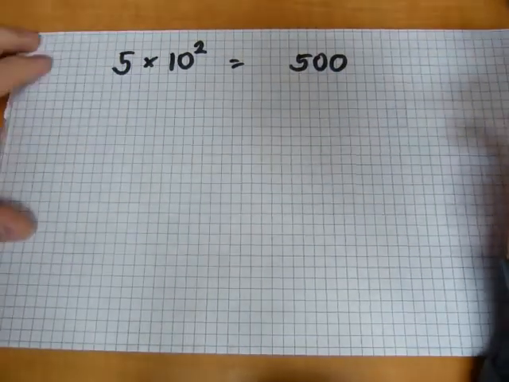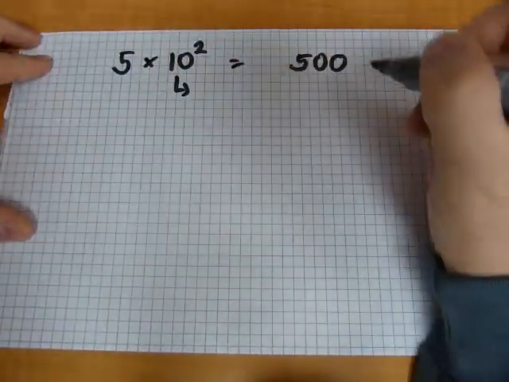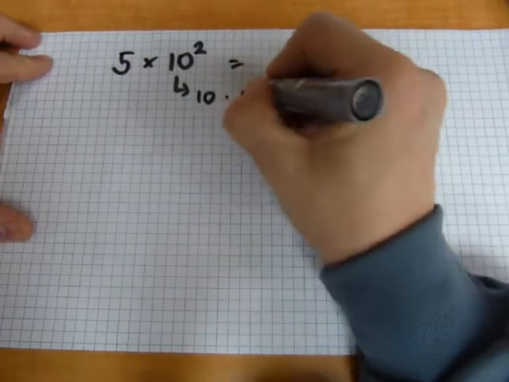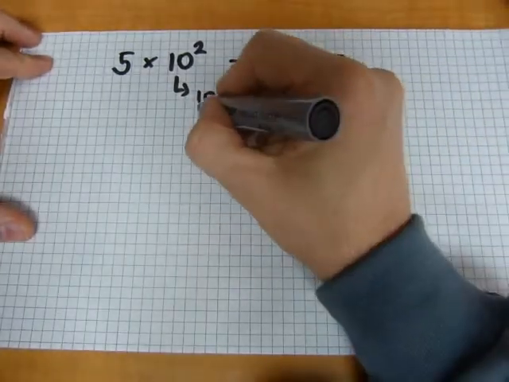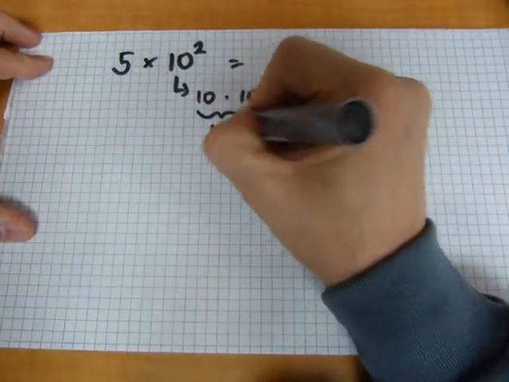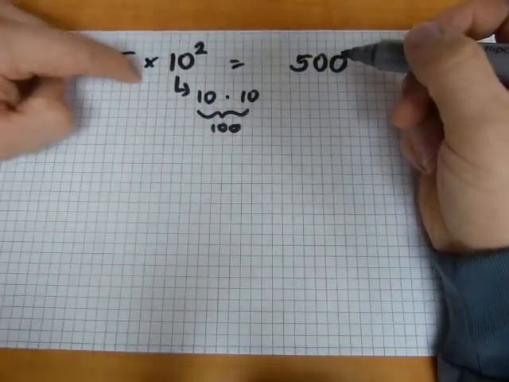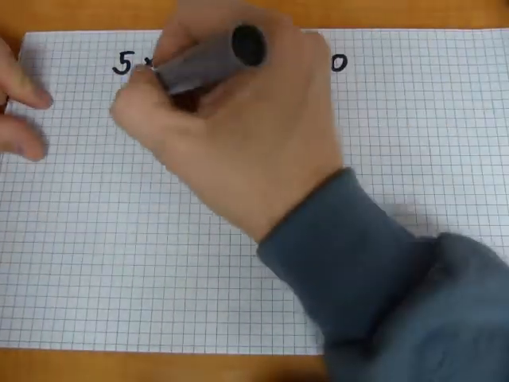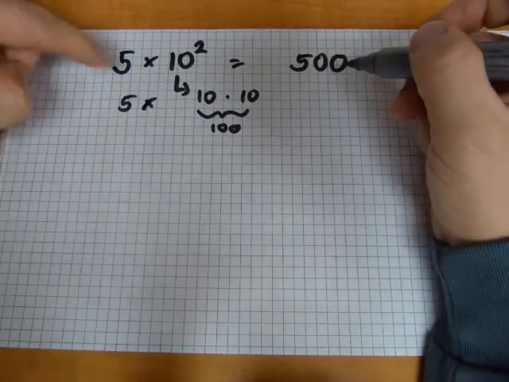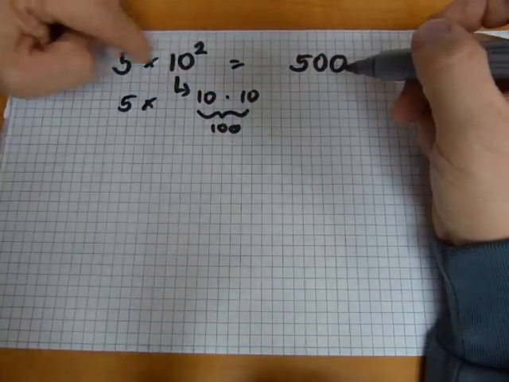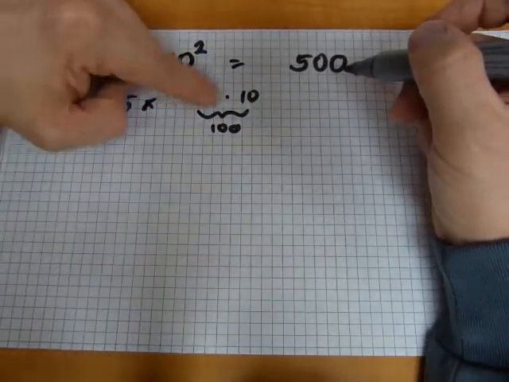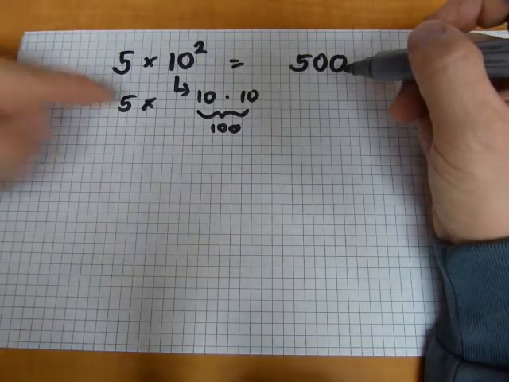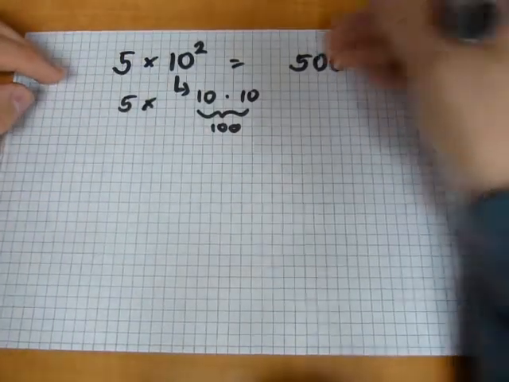How do I know this one is 500? 10 to the power of 2 is 10 times 10. 10 times 10 is 100. And we still have there times 5. So 5 times 10 to the power of 2 is 5 times 10 times 10. 5 times 100, it's 500.